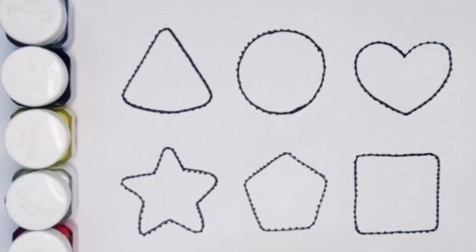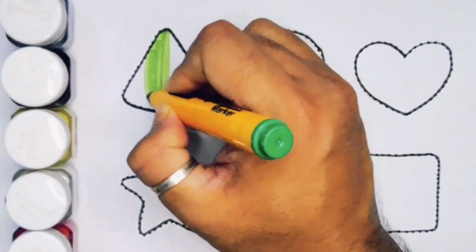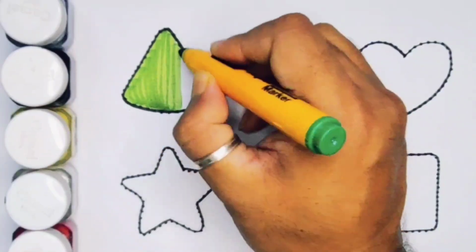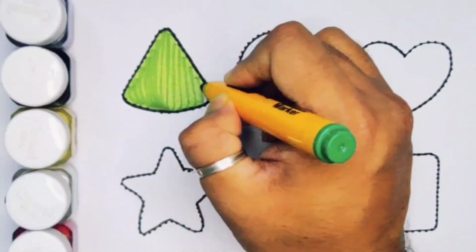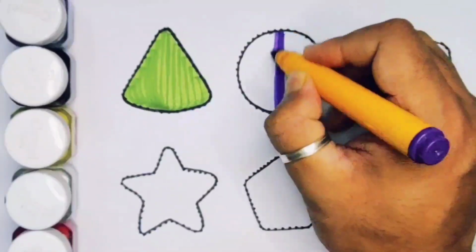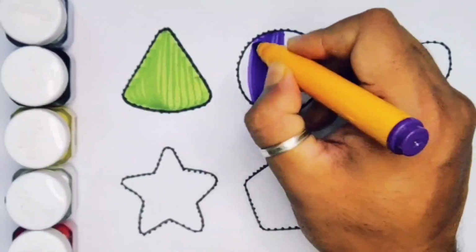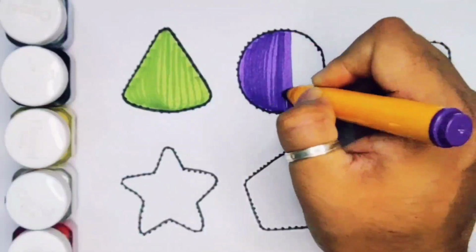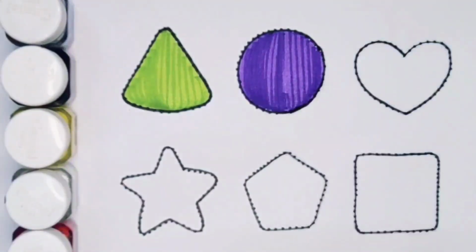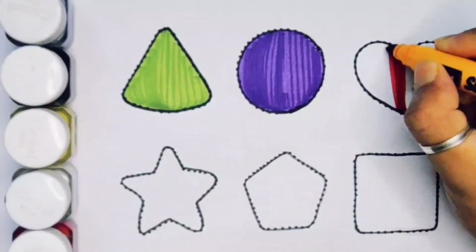Now we're going to put the color. Green color, triangle, purple color, circle, next red color, heart.